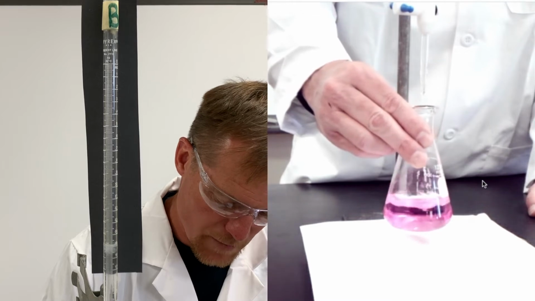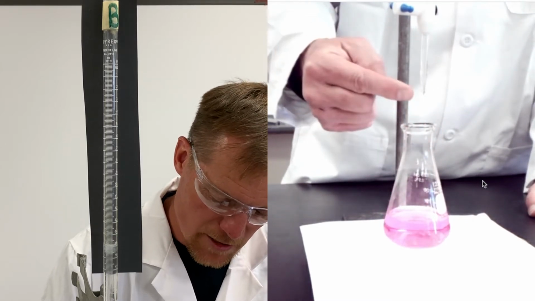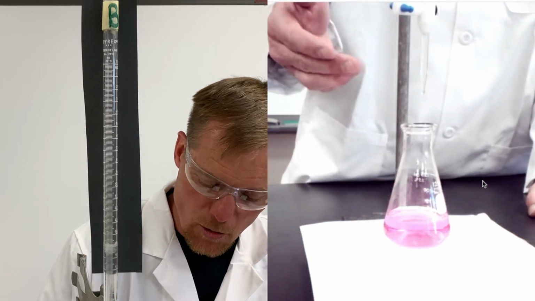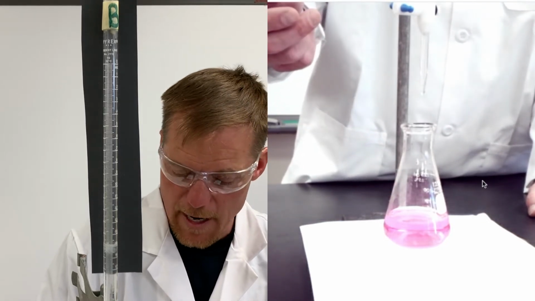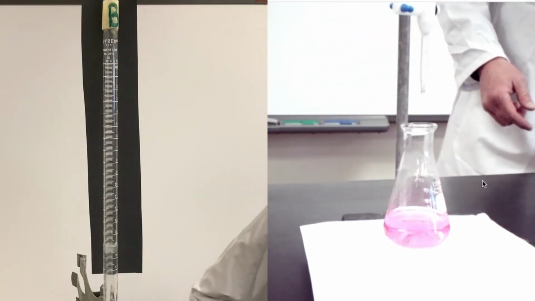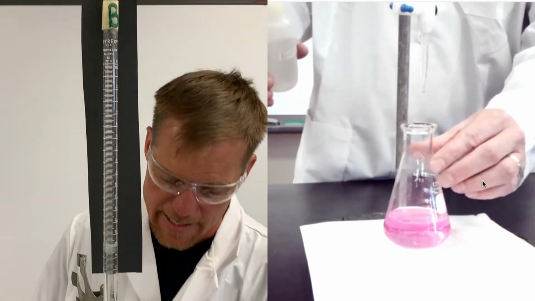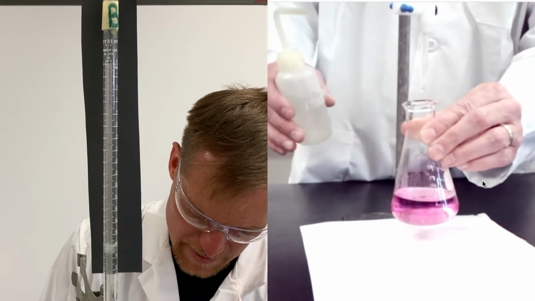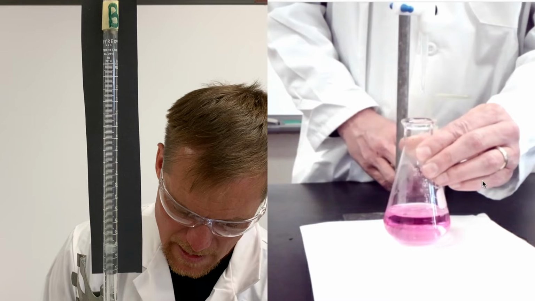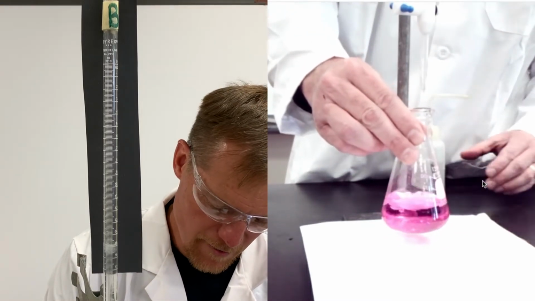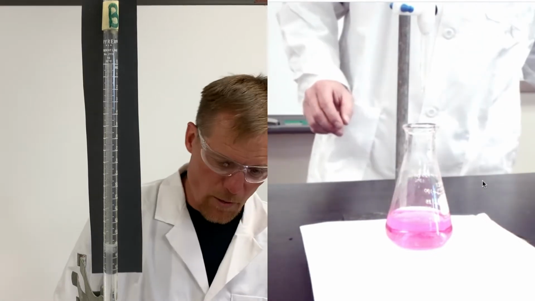You might also notice that there's a drop on the end of the burette here. You don't need to try to shake that off. You can take your water bottle and actually rinse that into your Erlenmeyer flask, okay? And now you've included that volume of base. So let's take a look at where we're at.